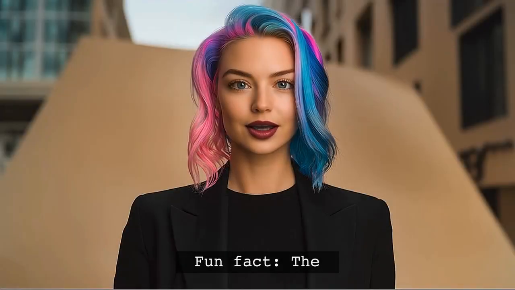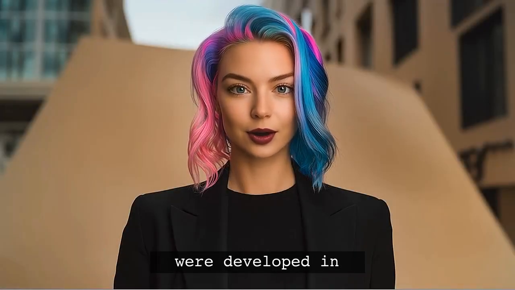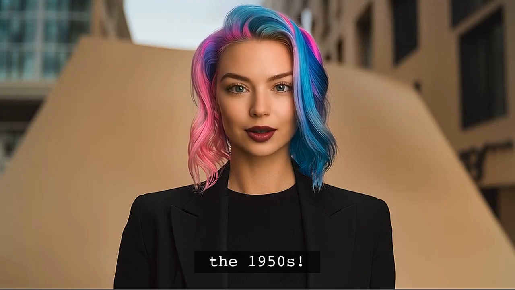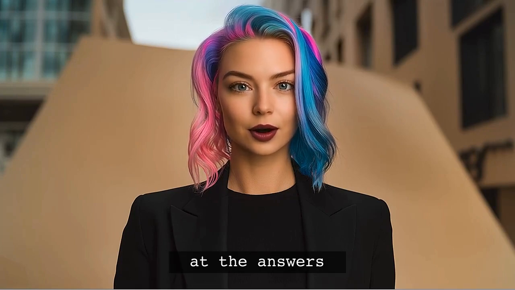Fun fact, the first regular expressions were developed in the 1950s. They've come a long way since then, just like our coding skills.